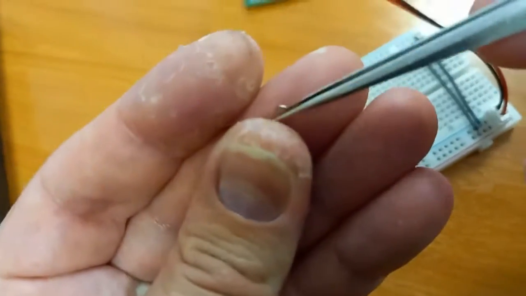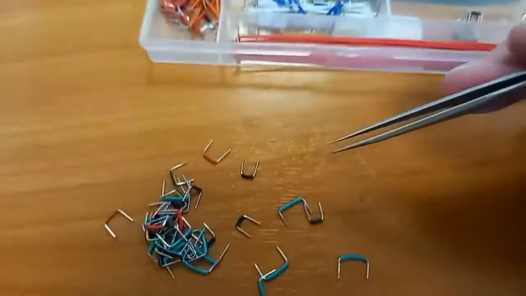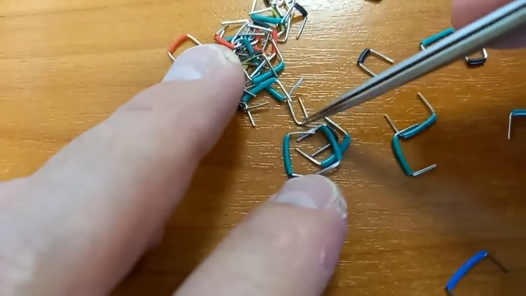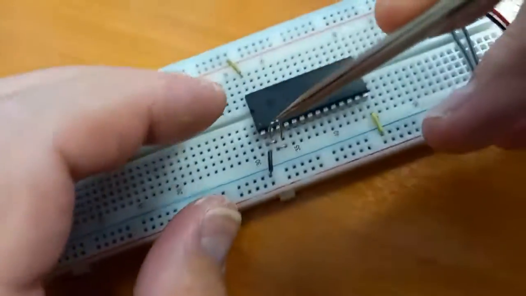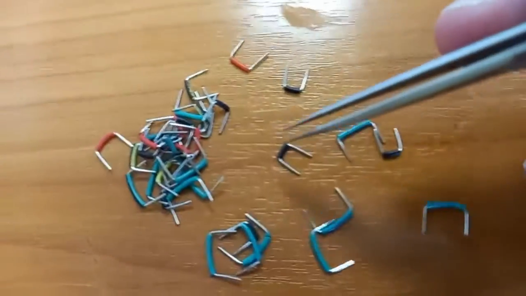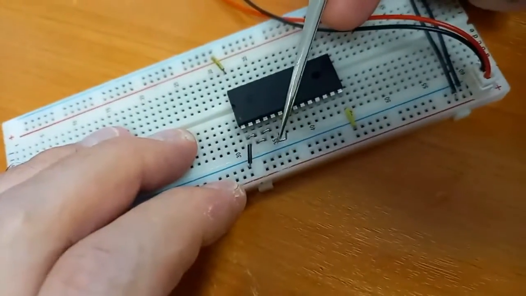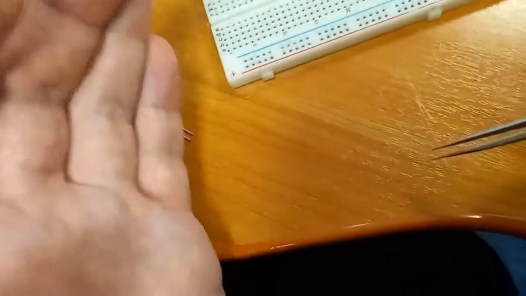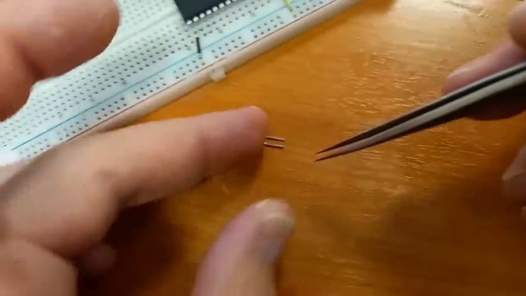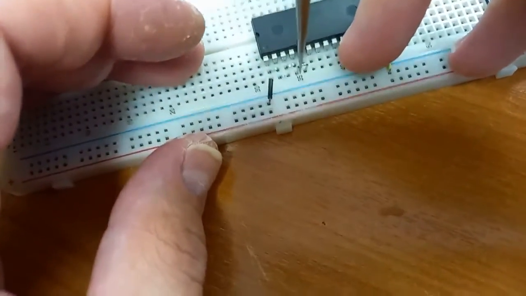We'll connect leg number 2 with leg number 3, and then leg number 3 we will connect with leg number 4, leg number 4 will connect to leg number 5 like this.